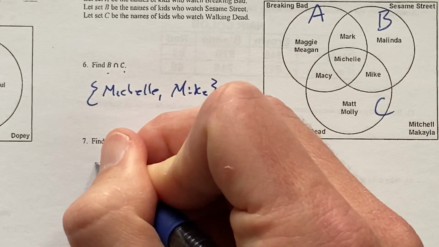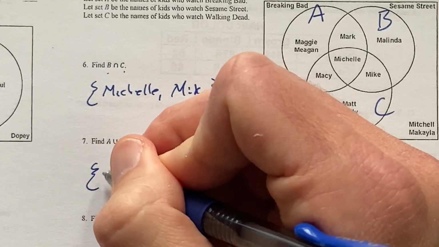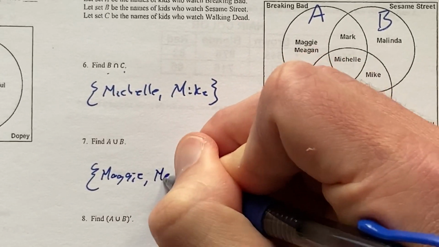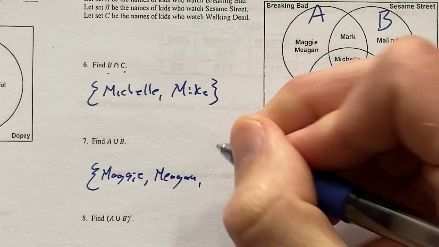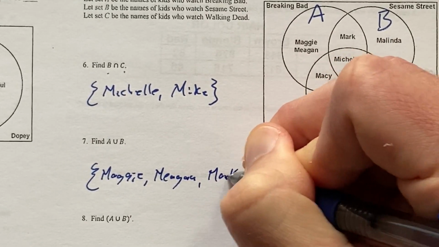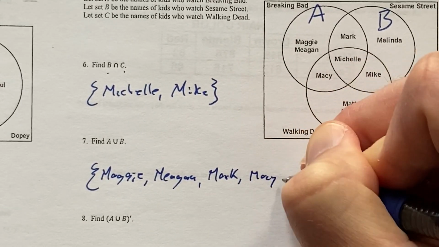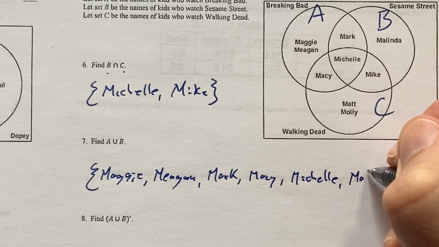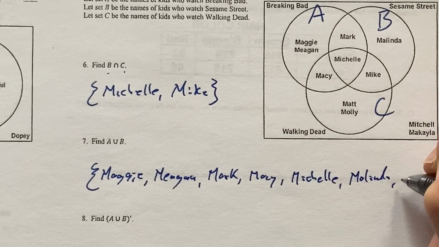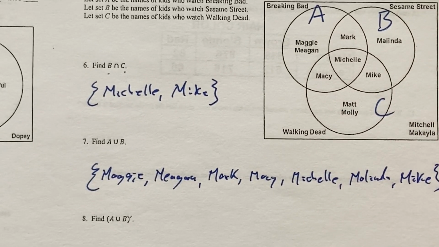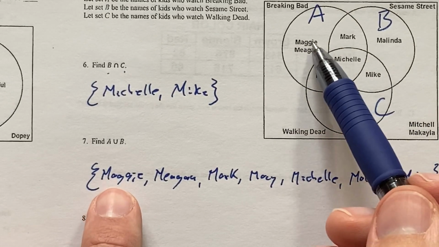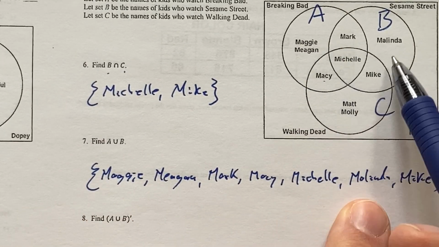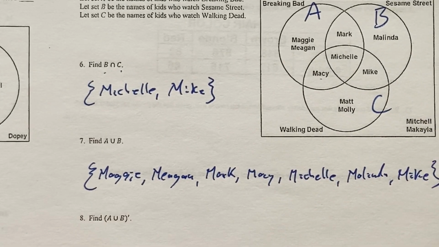Okay, so A union B would be Maggie, Megan, Mark, Macy, Michelle, Melinda, and Mike. I think that was everybody. So people who watch Breaking Bad or Sesame Street: Maggie, Megan, Mark, Macy, Michelle, Melinda, and Mike. Everything in those two circles.